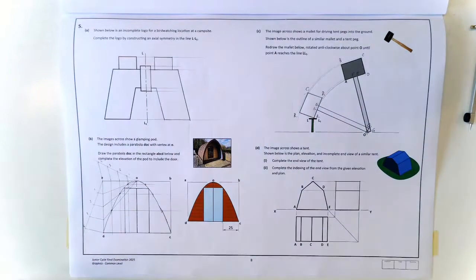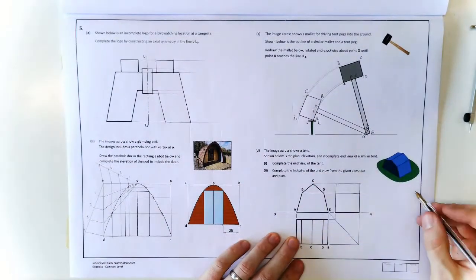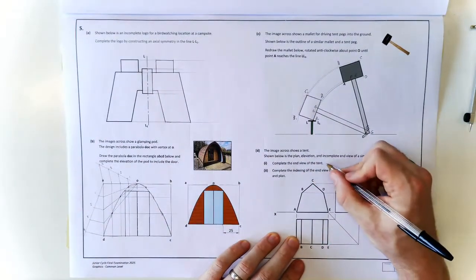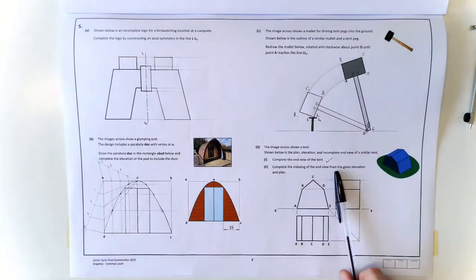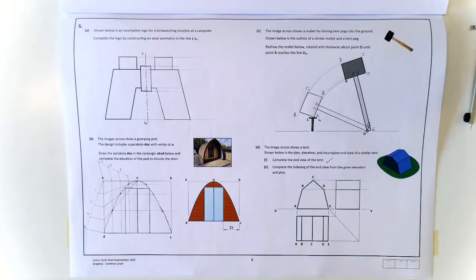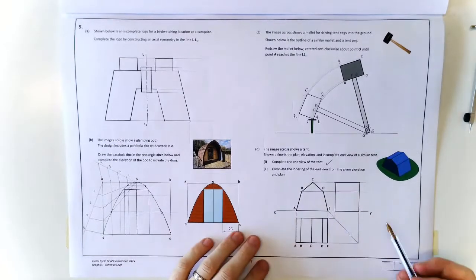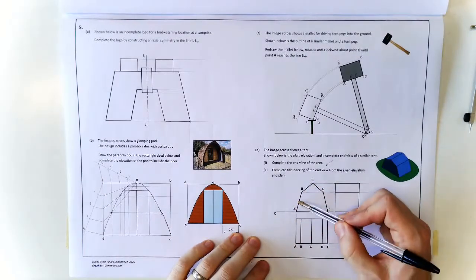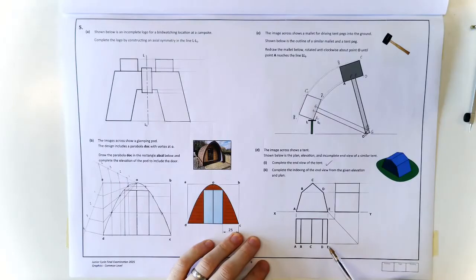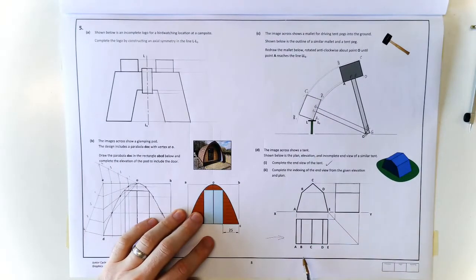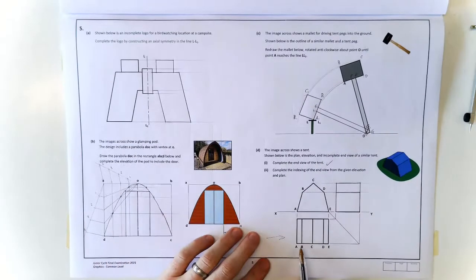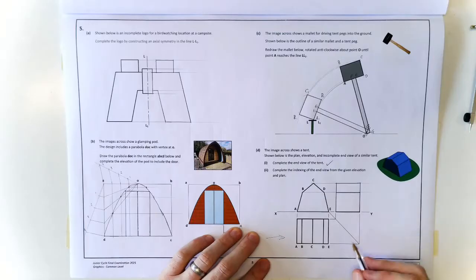Okay, so my end view, looking in, I'm happy with that. Complete the indexing of the end view from the given elevation and plan. So we have all these labels A, B, C, D, E, and they're at the front surface. So we're looking in this direction for my end view. So we're going to see A, B, C, D all on this edge. So they're traveling up to here.